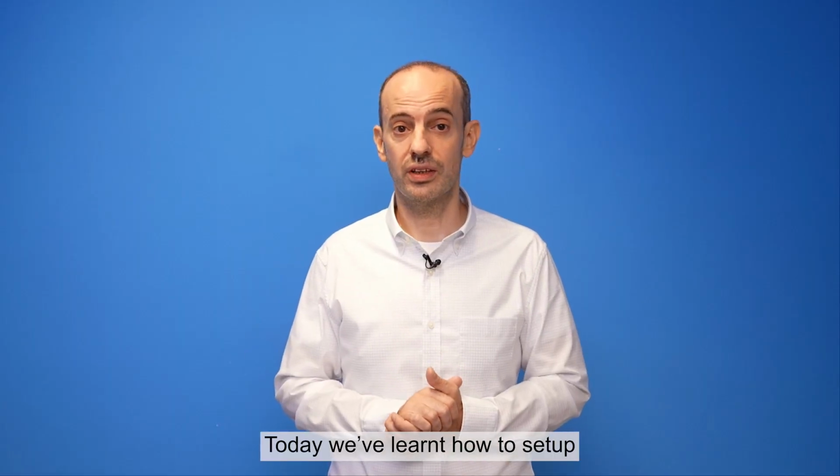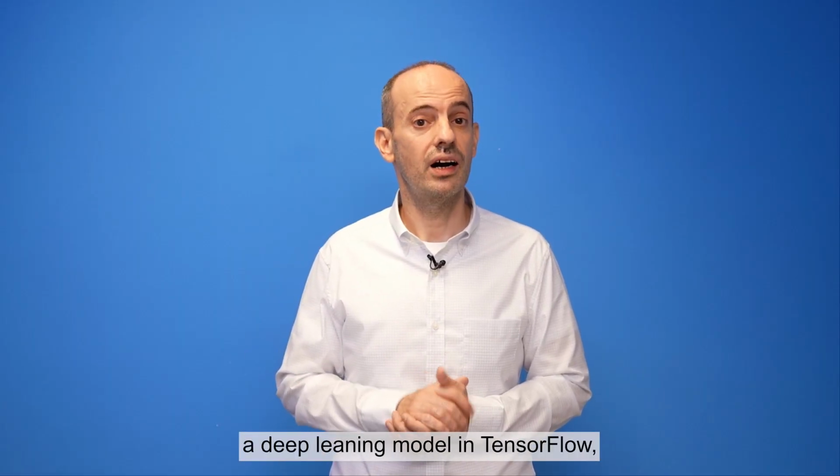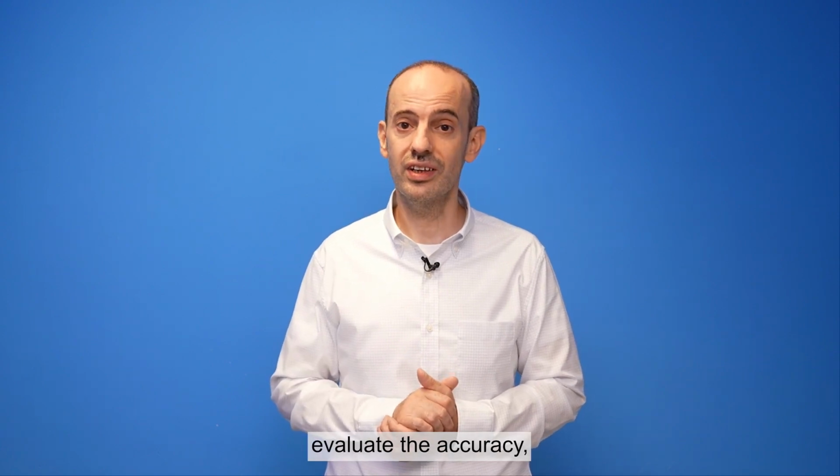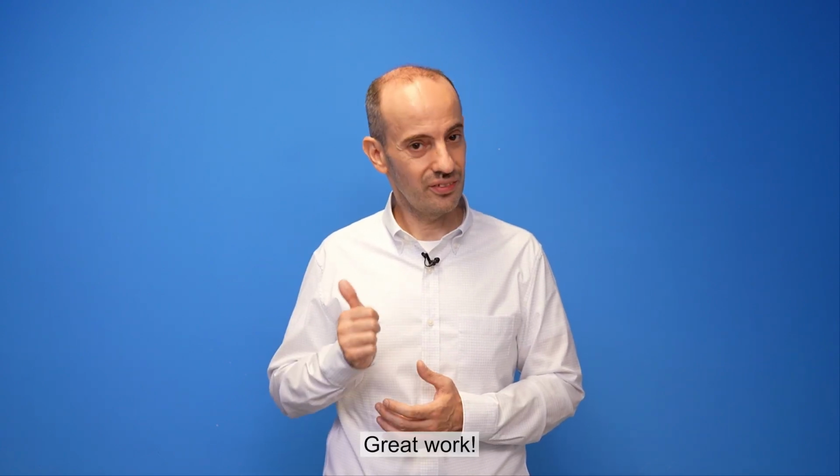Today, we've learned how to set up a deep learning model in TensorFlow, how to train it, evaluate the accuracy, and improve the performance. Great work!